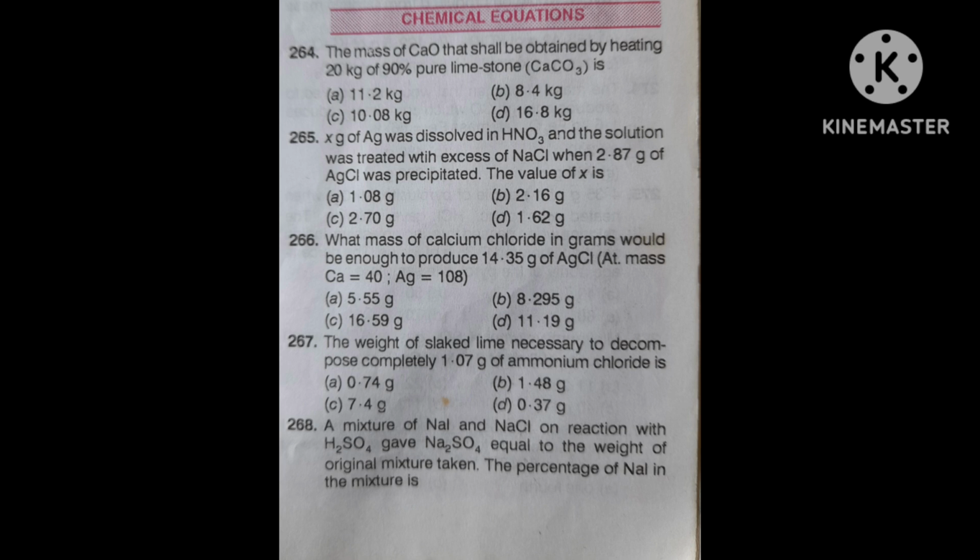Here you should know silver is equivalent to silver nitrate, because X gram silver was dissolved in HNO3. Then it will form AgNO3, silver nitrate. And due to this silver nitrate, you are getting silver chloride on reaction with NaCl. Correct?